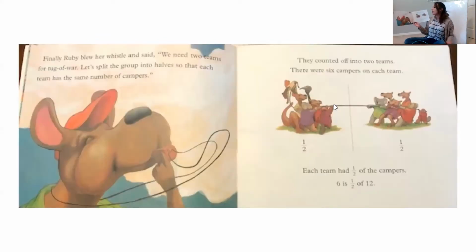Finally, Ruby blew her whistle and said, "We need 2 teams for tug-of-war. Let's split the group into halves so that each team has the same number of campers." They counted off into 2 teams. There were 6 campers on each team. Each team had half of the campers.